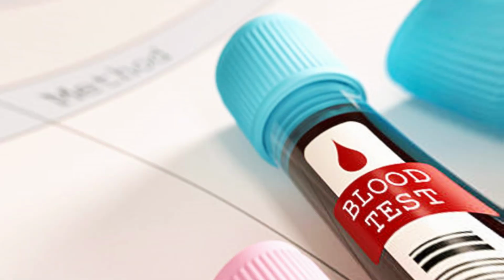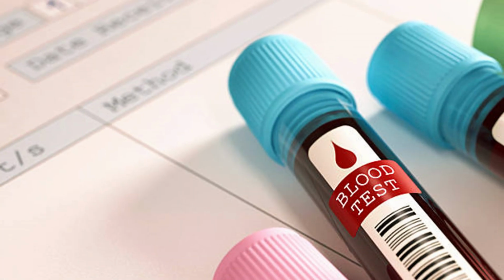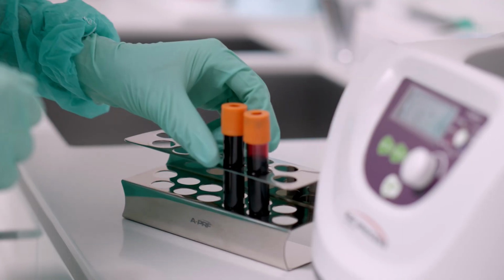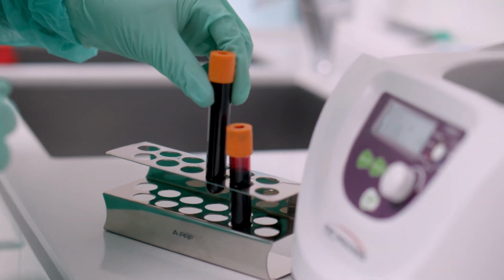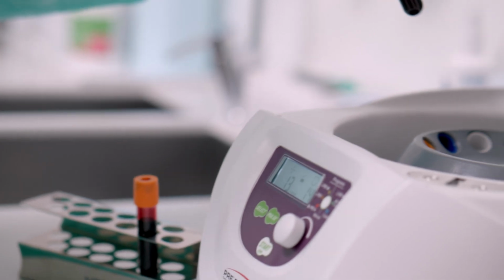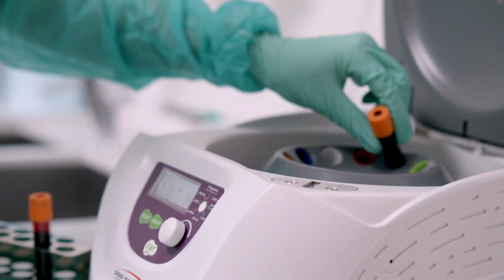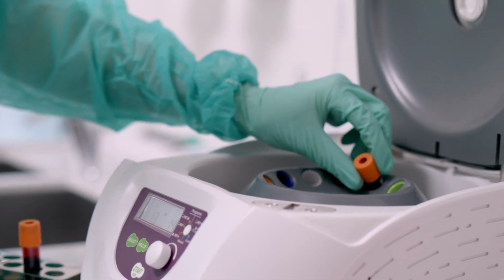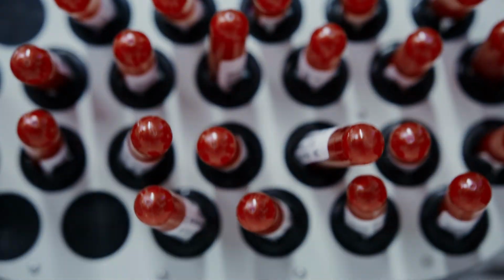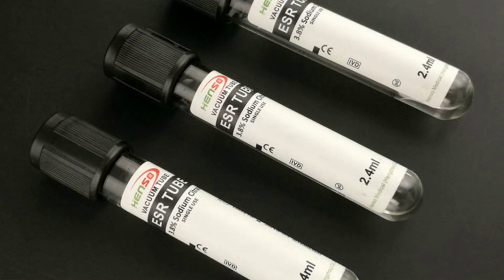Then, light blue top that contains citrate. Then, red or gold tube which do not contain any anticoagulant and is clot activator. Then, green top that contains heparin. Then, lavender or pink that contains EDTA, and finally, gray top that contains oxalate.